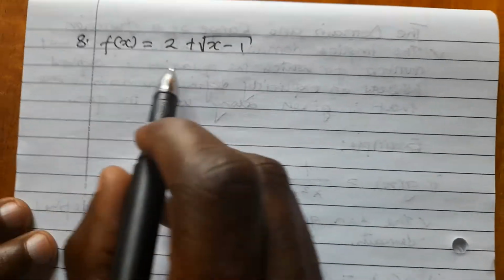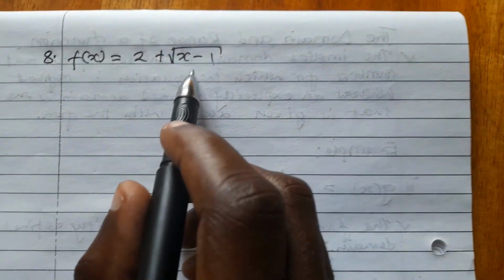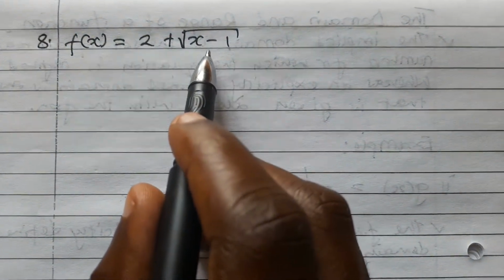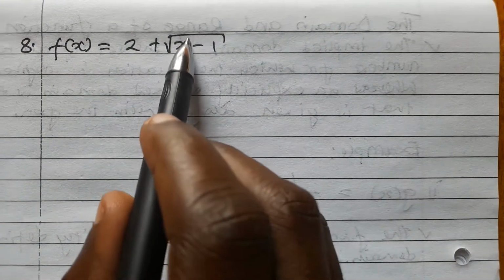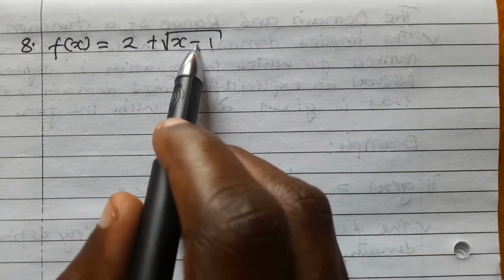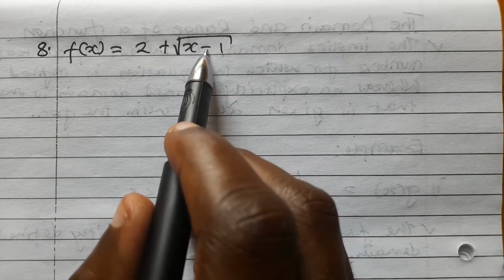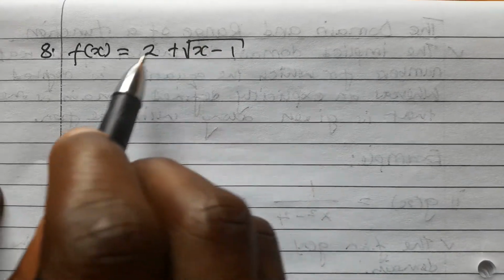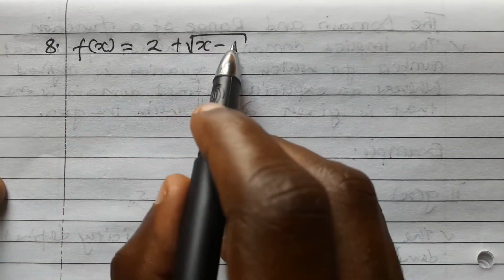So we all now know that this function is defined except when we are having a negative here, because we said for real numbers we cannot compute the square root of a negative number. So this means that this value here should be greater than or equal to 0.